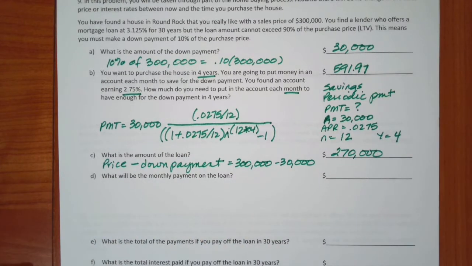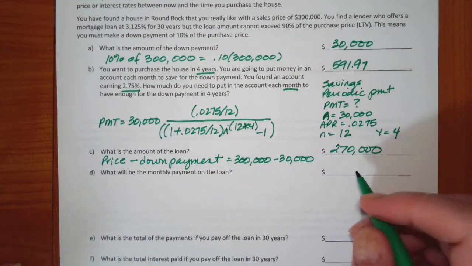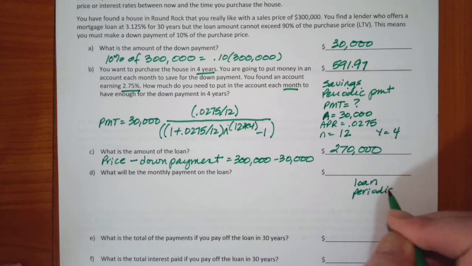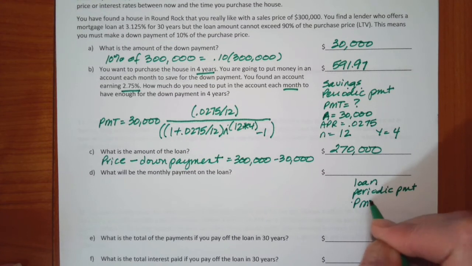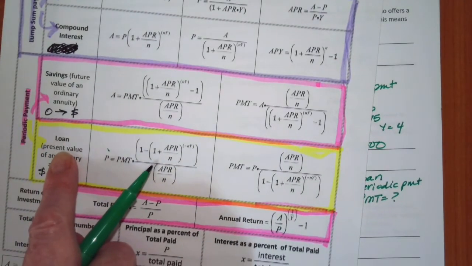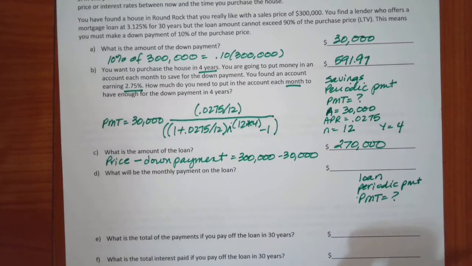Okay. What will be the monthly payment on the loan? So this is a loan with a periodic payment, and we want to know what the payment is equal to. So a periodic payment loan, finding the payment, is this formula.